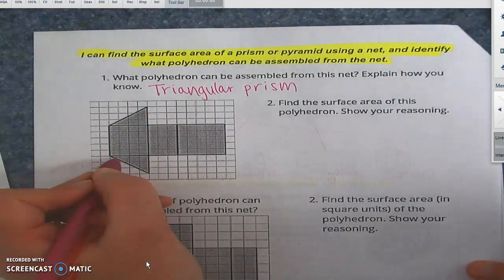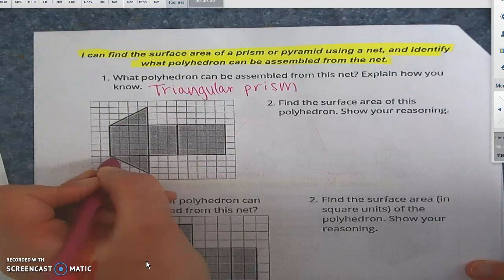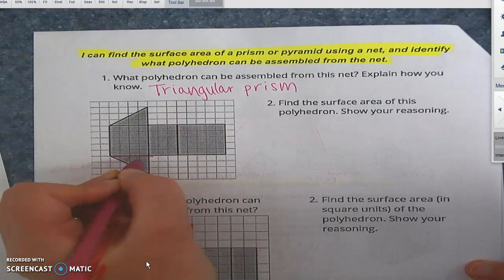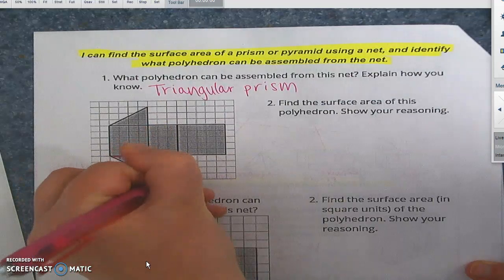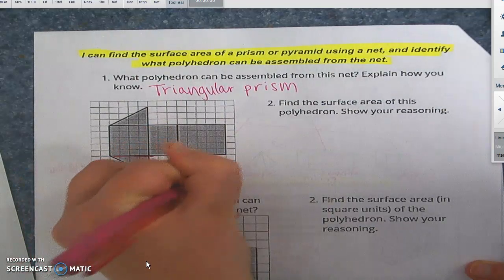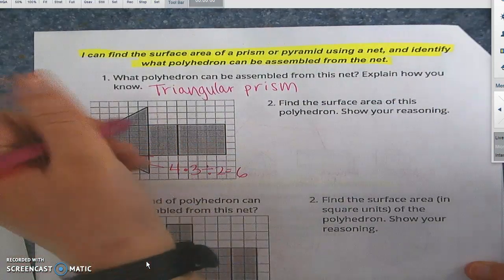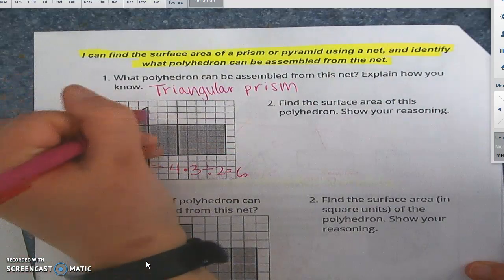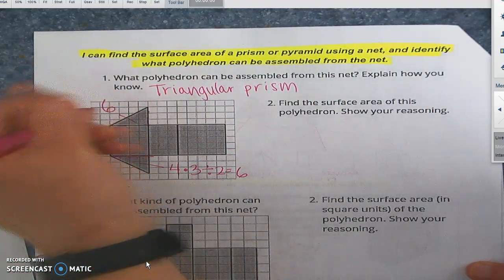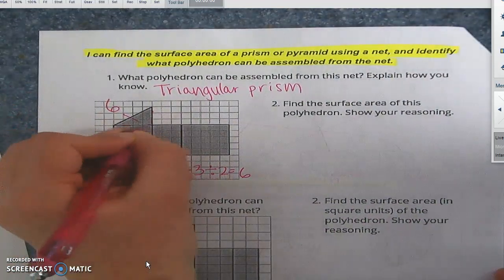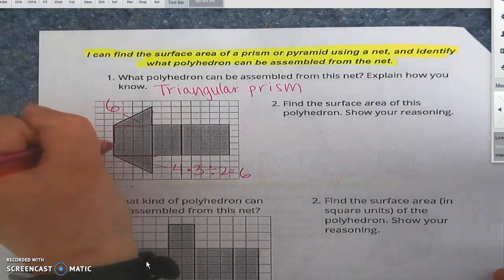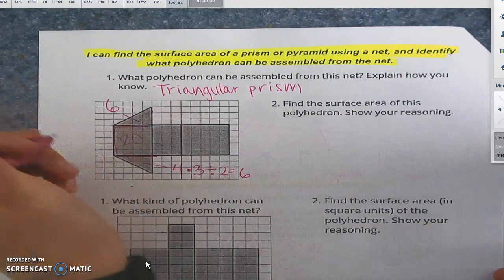So it has 2 triangles. The triangles have a base of 1, 2, 3, 4 and a height of 3. So my triangles are going to be 4 times 3 divided by 2, which is 6. This one is the same size, 4 times 3 divided by 2, so that's 6. And then I have 3 rectangles. This is 4 by 5, so that's 20.